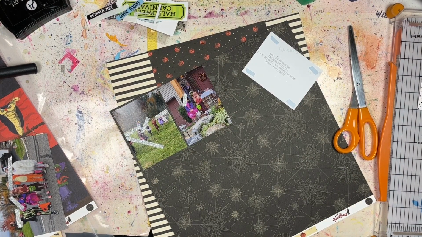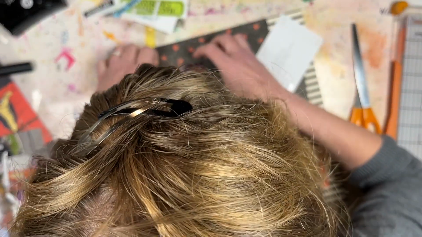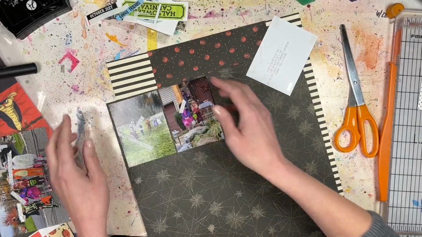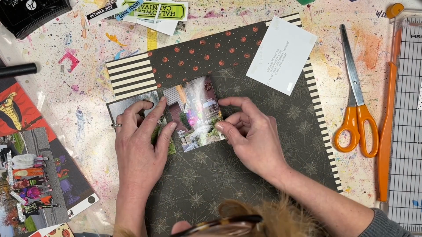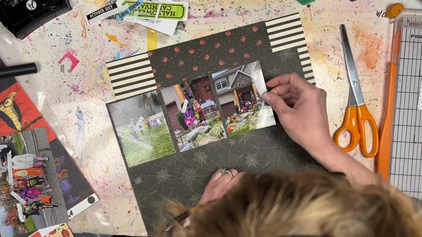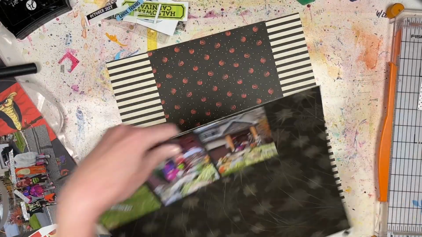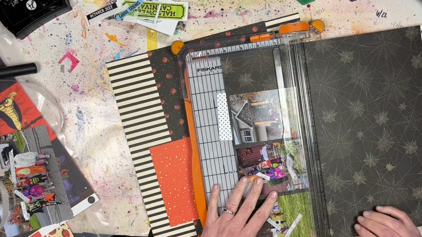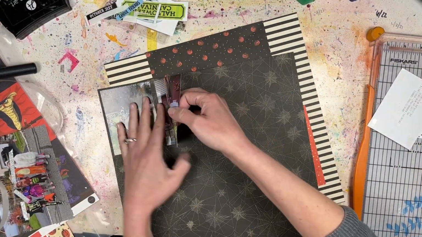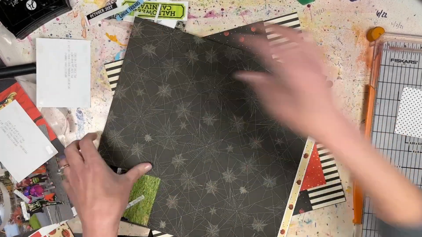All right, so I'm lining up those 3x4 photos on some spiderweb paper, or at least I'm trying to. For some reason, I could not get these photos lined up, even though they're the same size. I measured and cut, and they're on a piece of paper that has straight edges because it hasn't been cut. Nothing was lining up properly, and that was really frustrating. So what I'm going to do is peel off the 2 photos because I like the placement of the first photo. There's nothing wrong with that one. That's exactly where it's supposed to be. It's totally in line with everything.